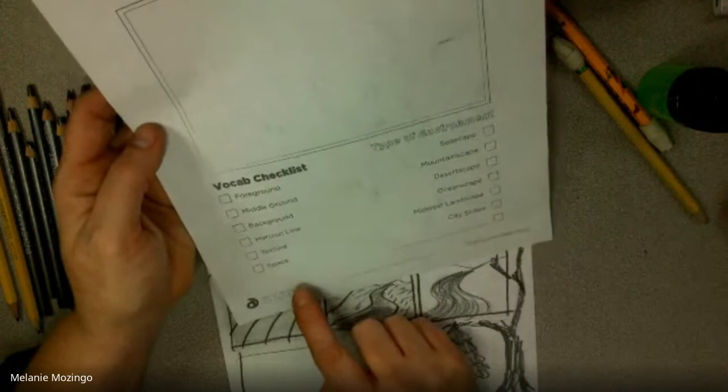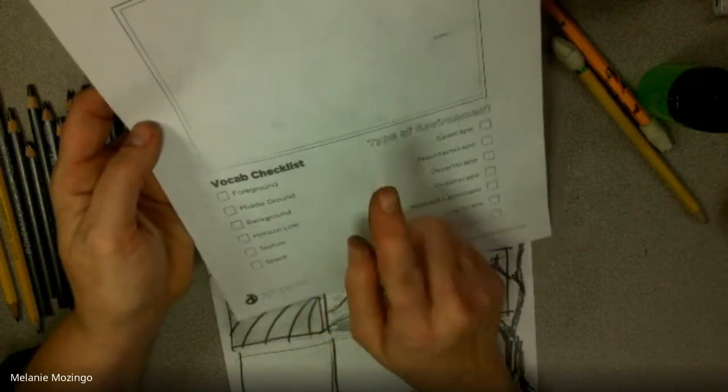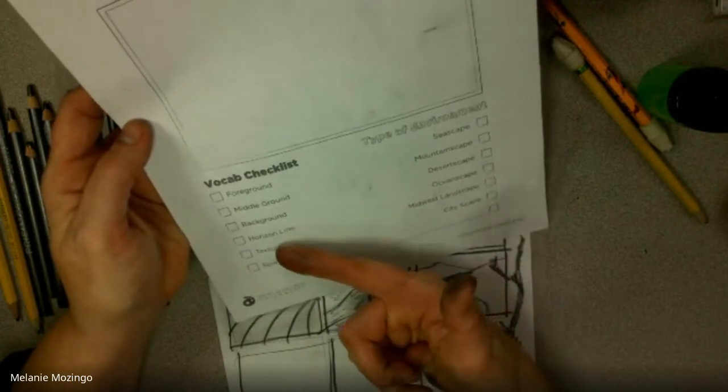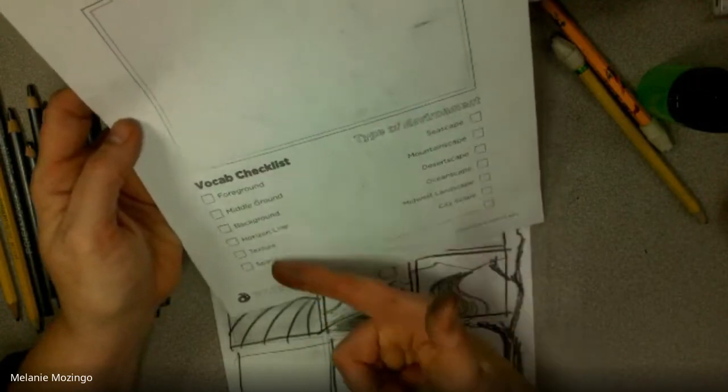So our vocabulary that we're really checking out here, that we're going to be looking for in your landscape, is foreground, middle ground, background, horizon line, texture and space. So we'll talk about those in just a minute.